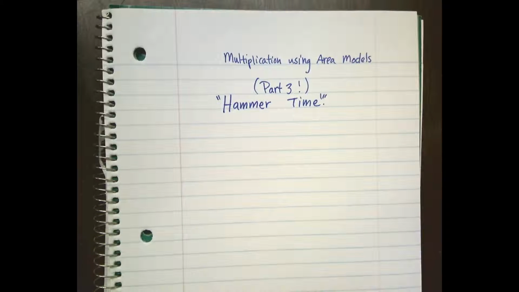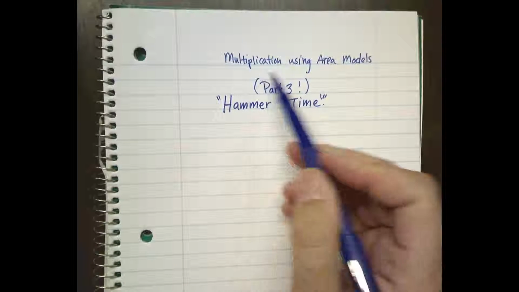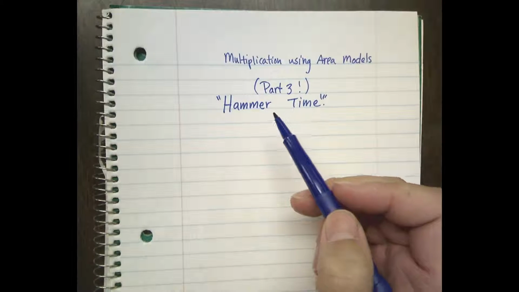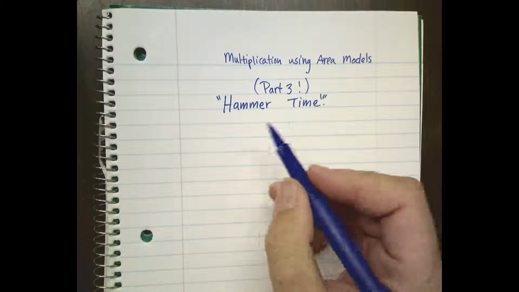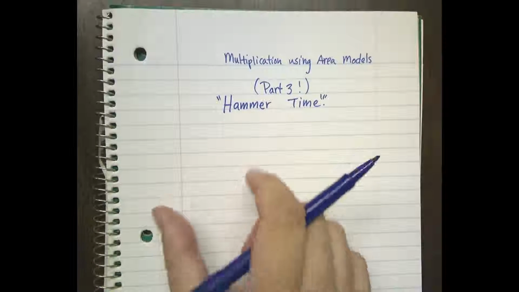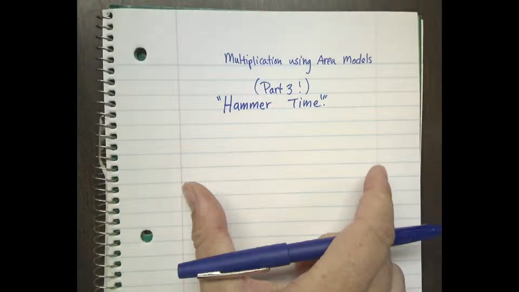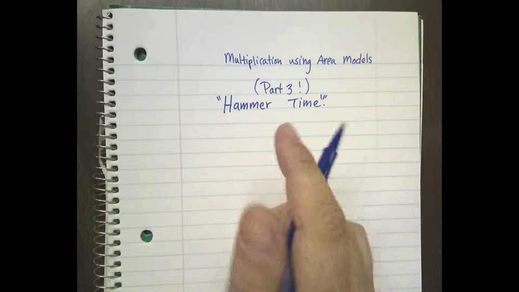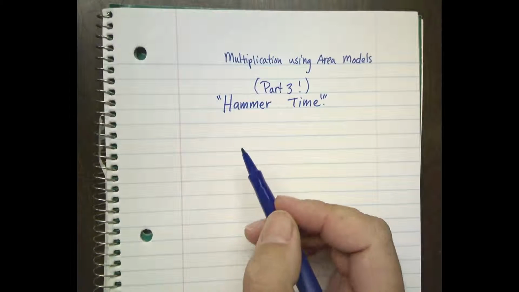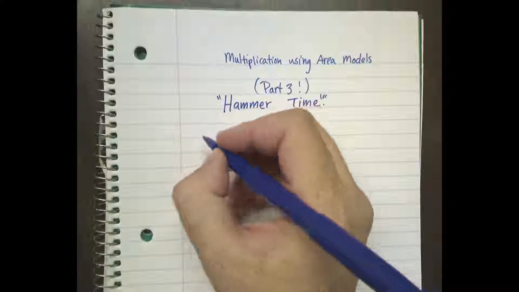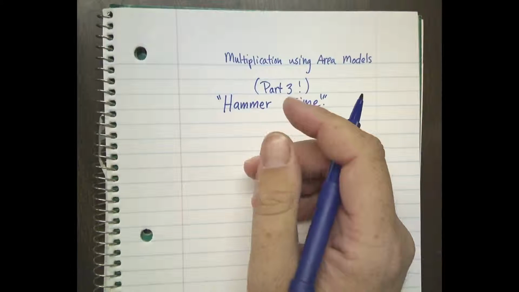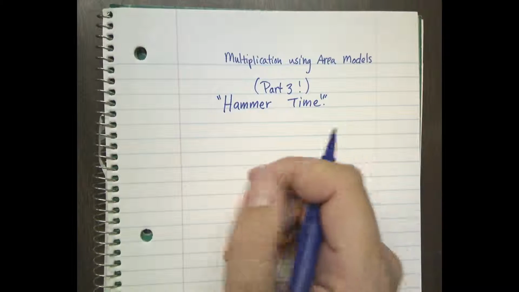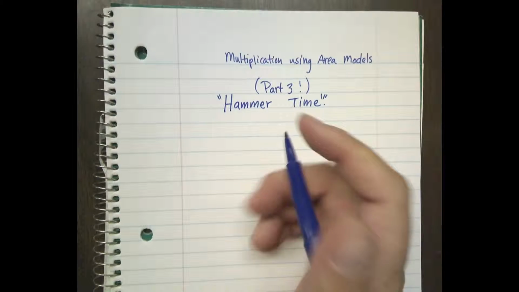How's it going, everyone? We're going to continue on with our multiplication using area models, part 3, and I call this part hammer time, and you'll see here in a second. So we've been talking about area models, and we've been making these big, long models, these little area blocks of multiplication, and essentially what we're doing is we're just taking length times width. The area of a rectangle, and we're using that as a model for multiplication.